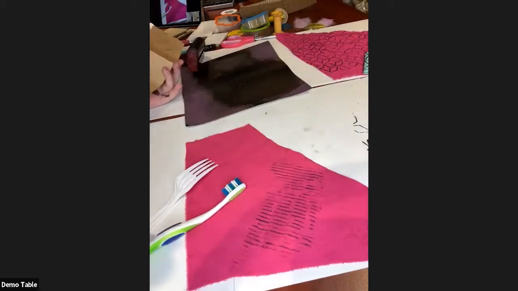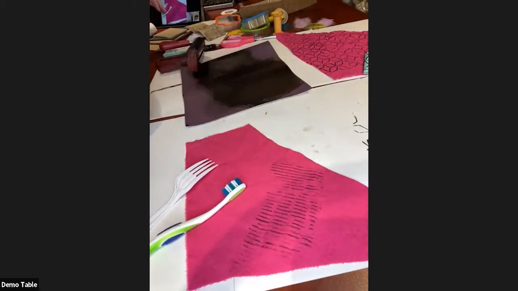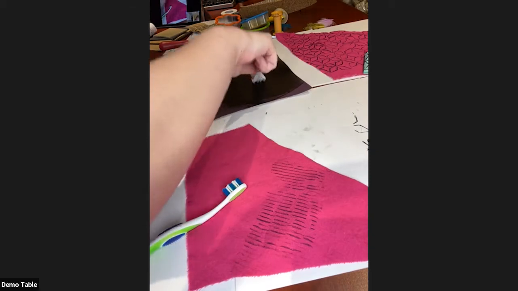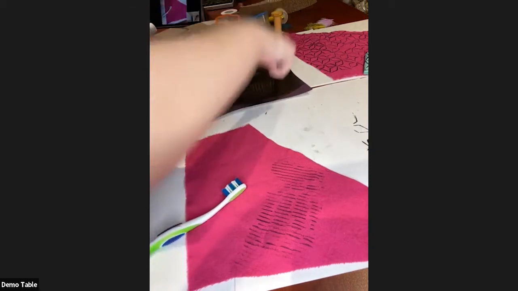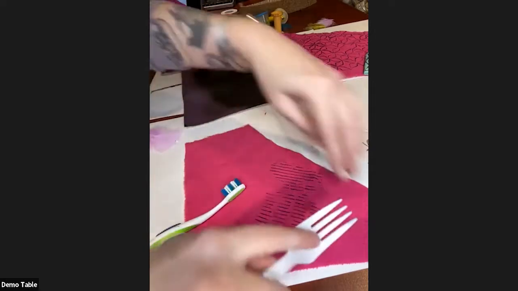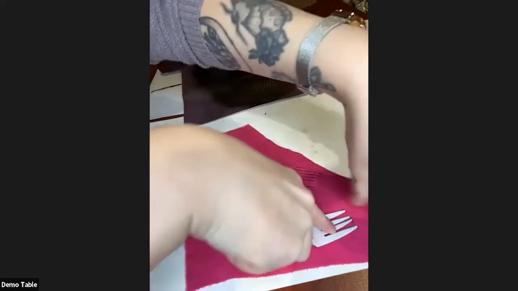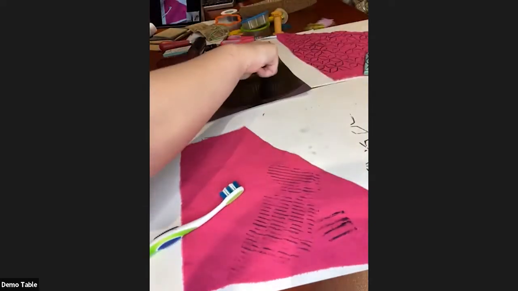It creates a really interesting stripe pattern, very organic, and to me very interesting. If we're talking about, you know, different weights of stripe, got this fork here. And create a little bit wider.